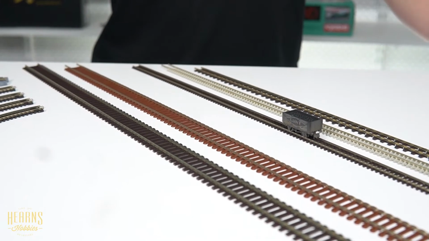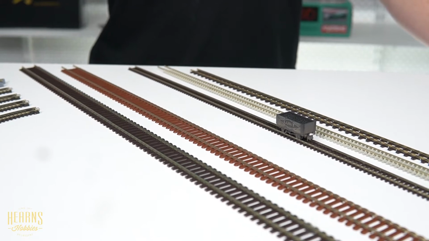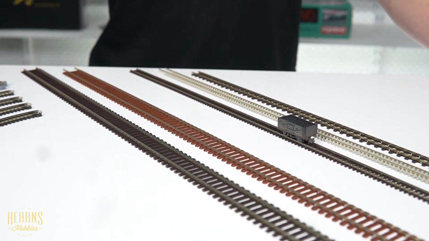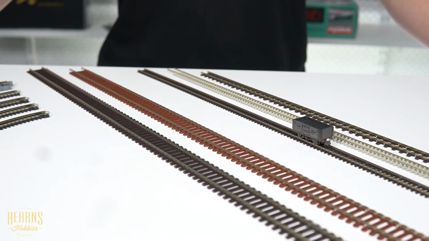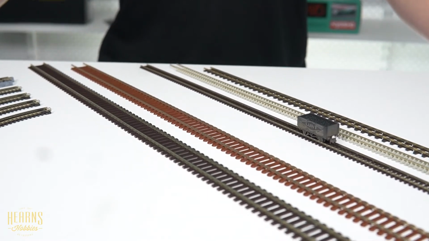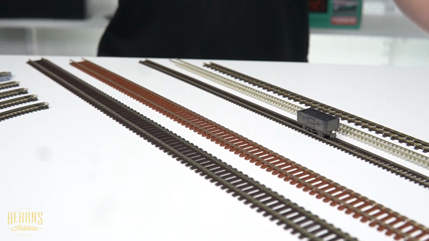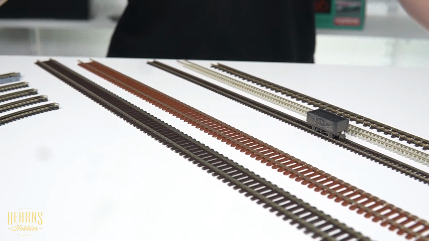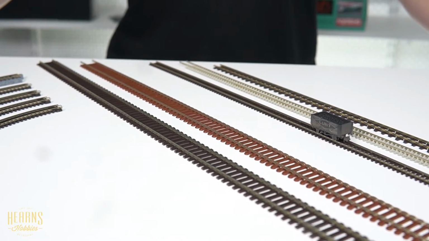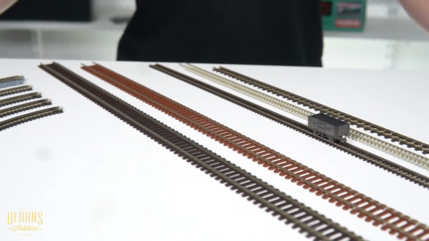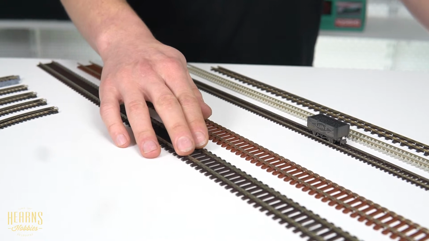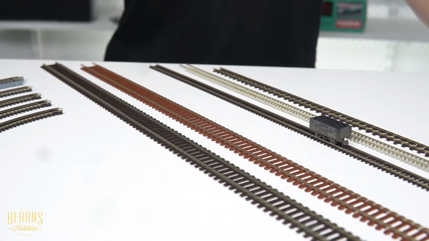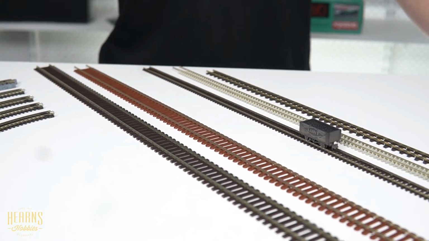So there is a scale difference for the overall appearance of the locomotives and rolling stock and buildings and what have you. For 00, that would be a scale factor of 1:76, and for HO, it's 1:87. So again, a slight scale difference. But the gauge of the track remains the same regardless of which one of the two you are using.